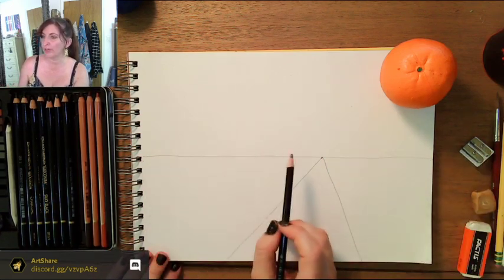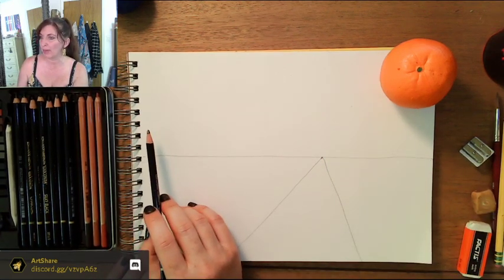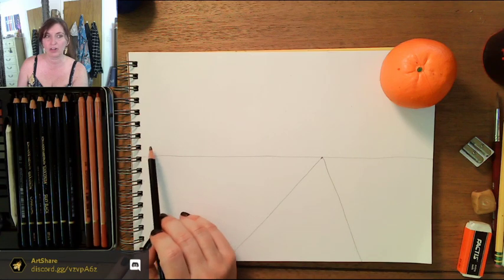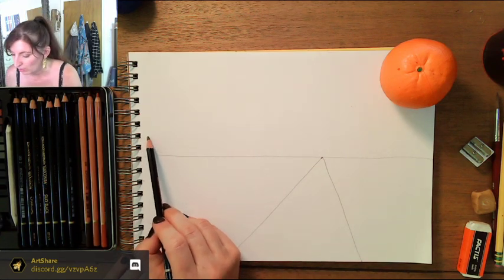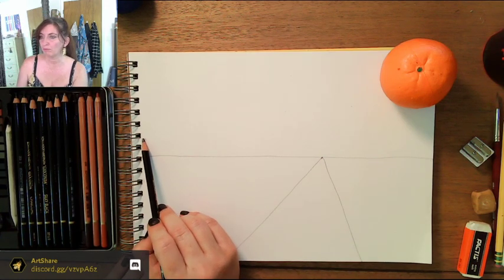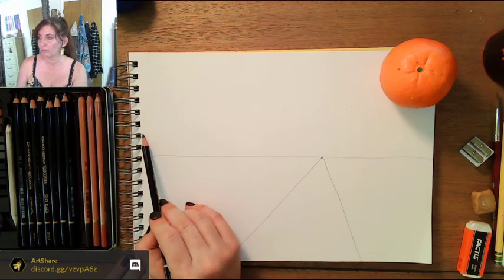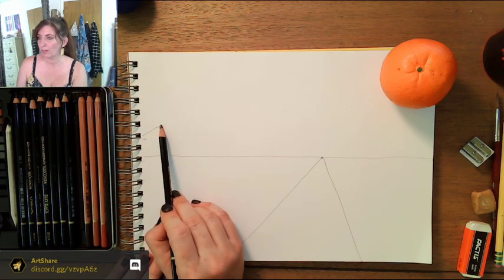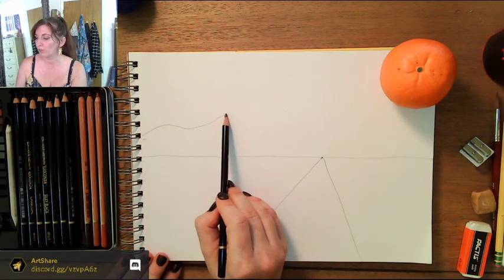Okay, now we're going to do some little mountains in the background. We're going to have two layers of mountains, starting probably about three quarters of an inch up, maybe an inch. Just start doing some rolling hills.